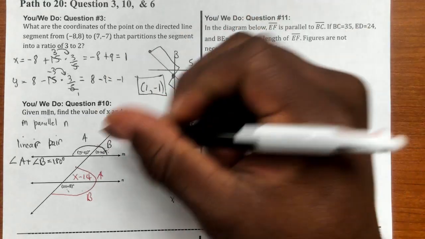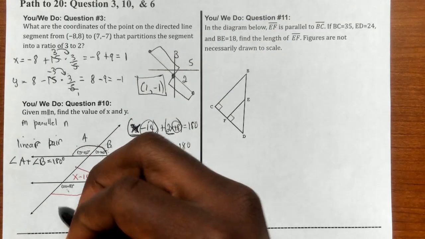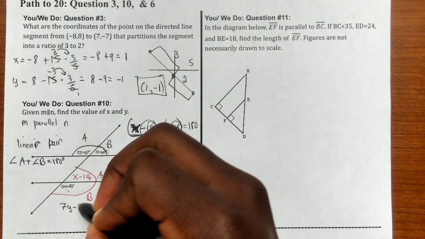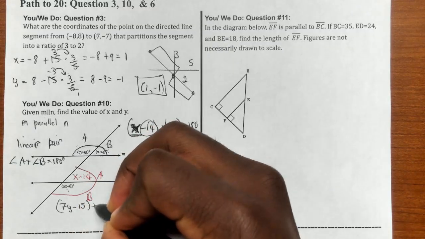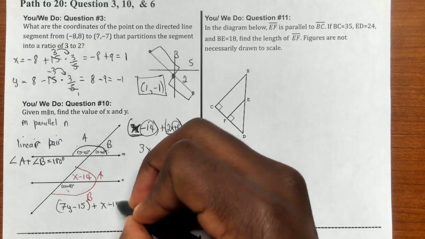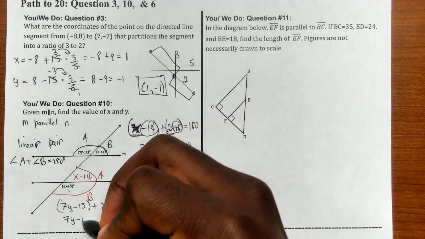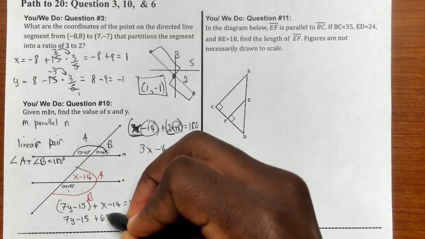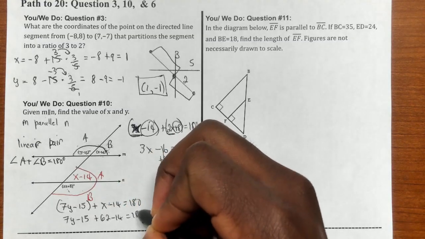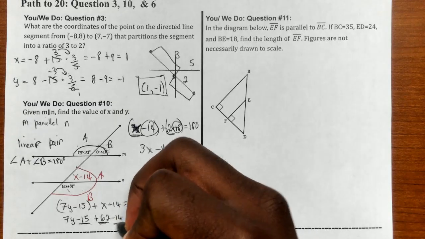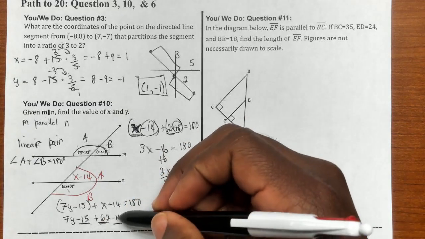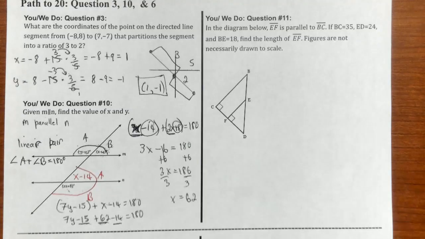So now we're going to find the value of y using the previous linear pair. So I would say that 7y minus 15 plus x minus 14 is equal to 180. So we know x is 62. So we'd have 7y minus 15 plus 62 minus 14 equal 180. Combine. Negative 15 plus 62 is 47. 47 minus 14 is 33.